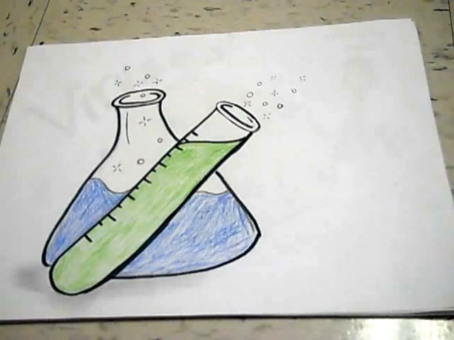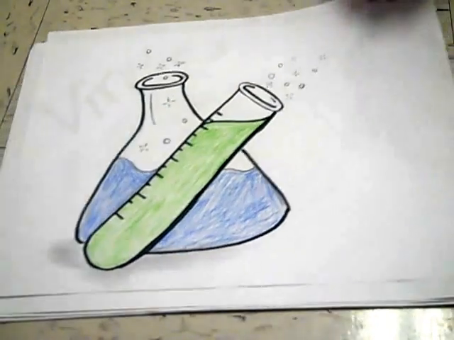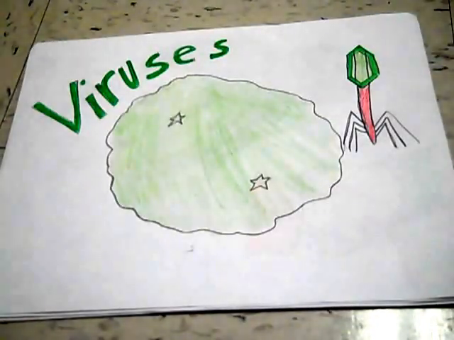The scientific name for the common cold is rhinopharyngitis. Rhinopharyngitis is defined as an inflammation of the nasal and pharyngeal mucous membranes. There are 99 recognized types of rhinovirus that affect humans. The common cold is caused by a virus.